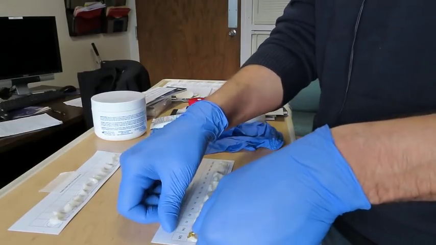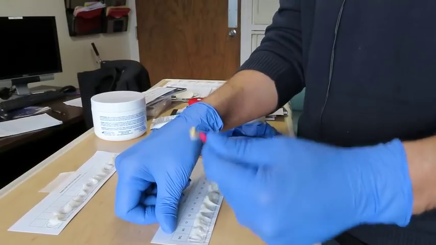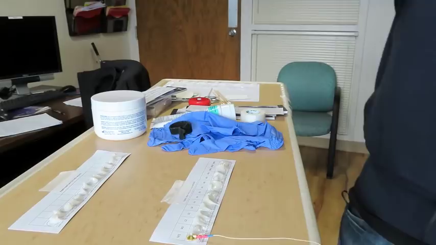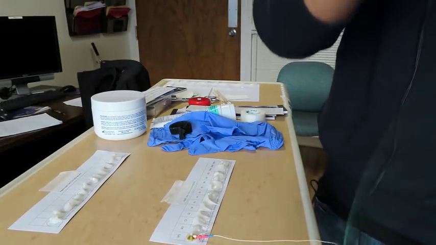So I'll start off with this one here. Okay, take the paste, press it on. There you go. That's wire number 1. Okay, you're going to grab your other wire.